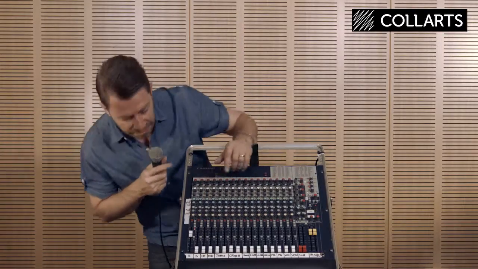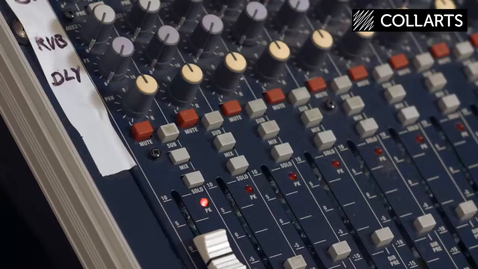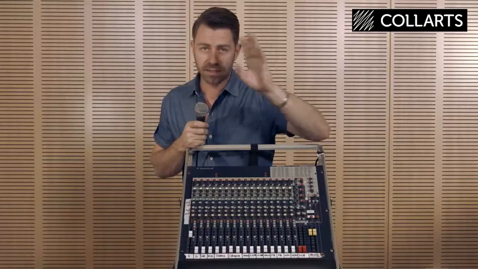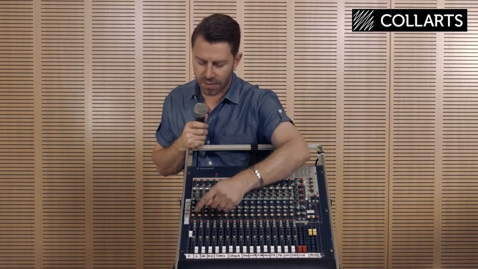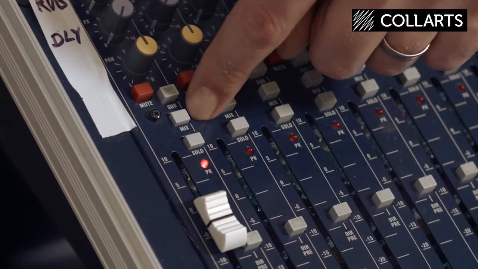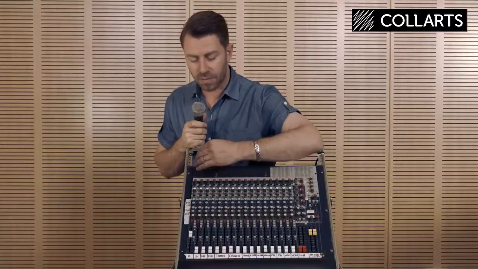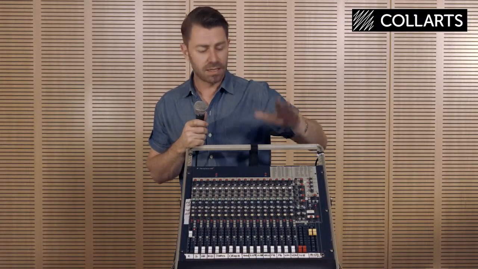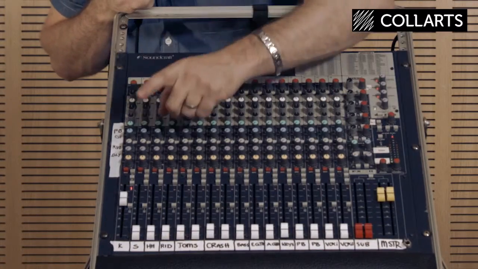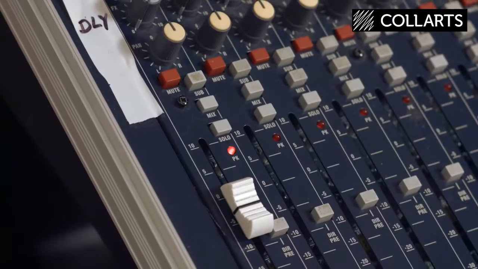Now, the next button we have there is called sub. Sub will send parts of this channel over to a sub mix. We'll cover that one a bit later. We don't use it very much. This next button here is very important. It's called mix, and basically means that we're sending this channel to the mix. So the mix is our masters and our front of house, which we cover over here a bit later, but I would call it almost like an on button.